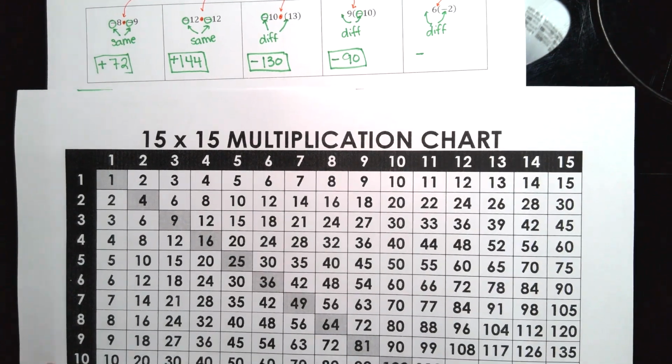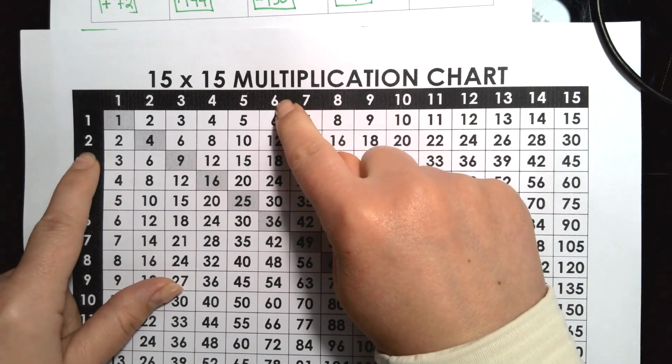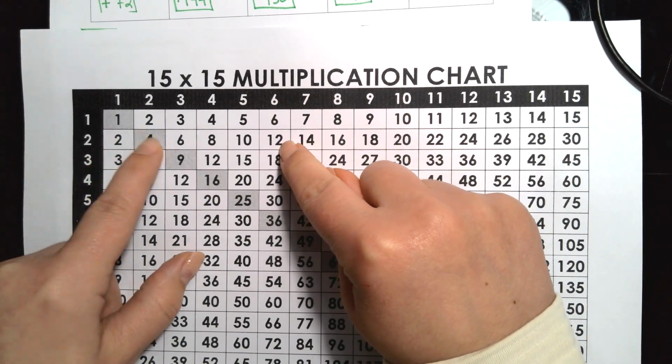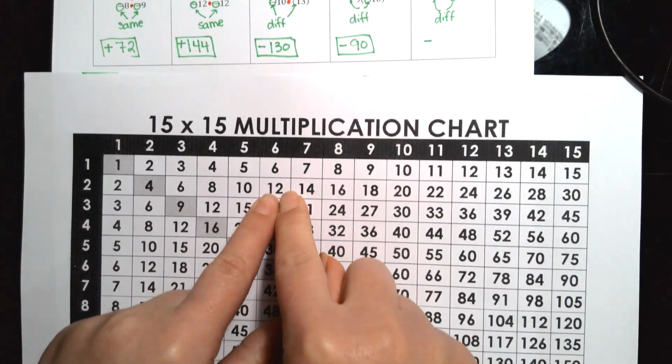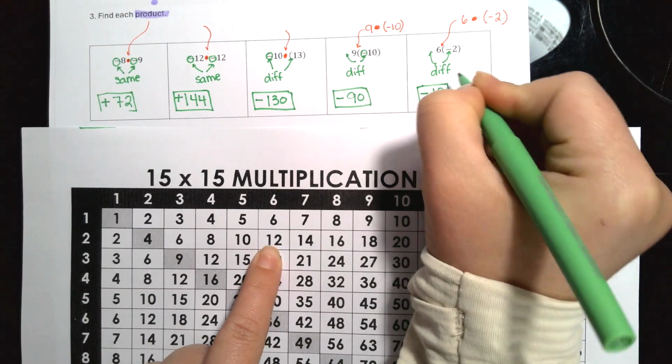Okay, next one, 6 and 2. Here's 6, here's 2. We get negative 12. So that is finding the product.